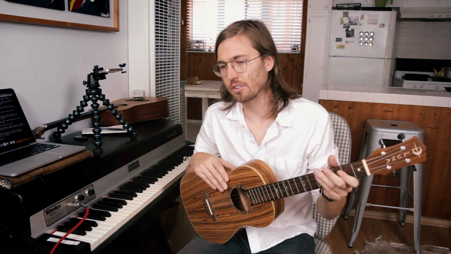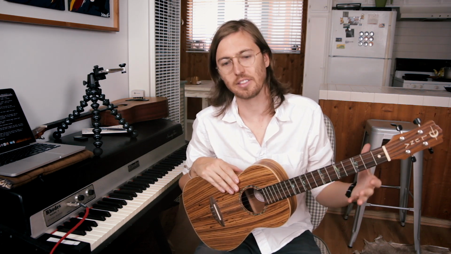Oh, and I forgot to mention alternate tunings. You can tune any string instrument however you want, and there are pretty good reasons for doing that. But I wouldn't mess around with alternate tunings at first. I would just stick with the standard tuning, which is G, C, E, A.